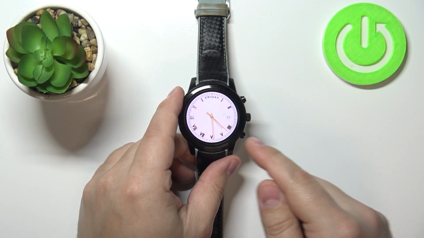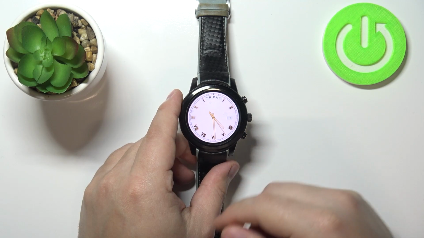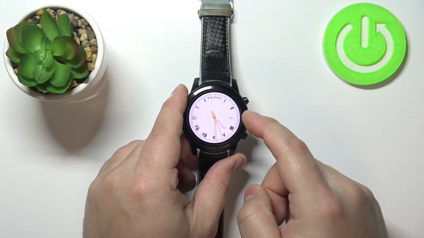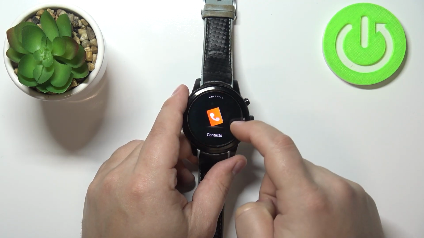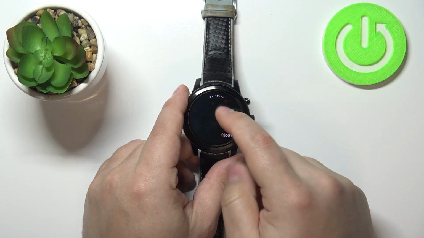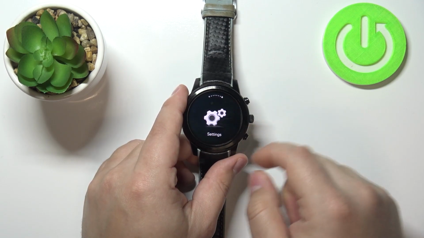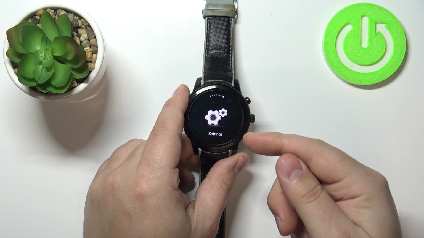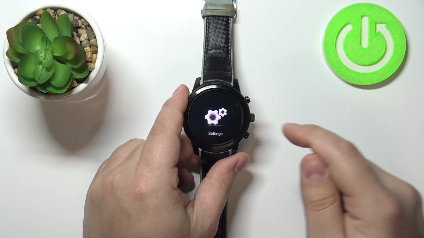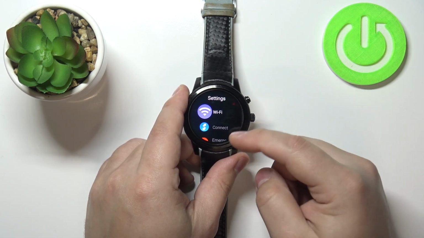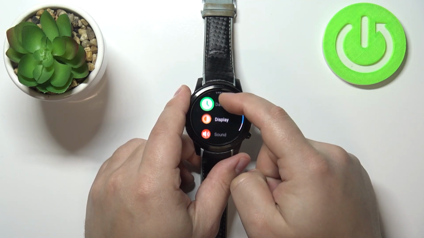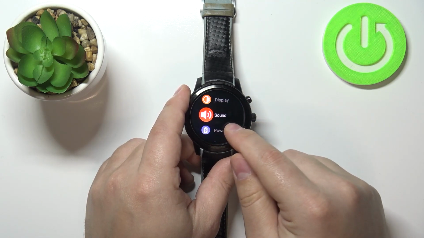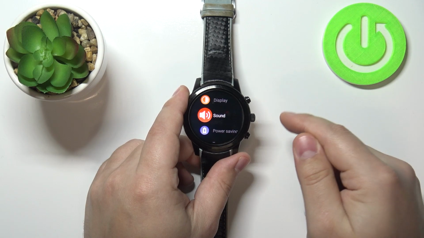Once you wake up the screen, swipe left on the screen repeatedly until you see the settings icon. Like this. It's at the end of this menu, so keep swiping until you find it. Once you find the settings icon, tap on it to open the settings. In settings, scroll down, find the option called sound and tap on it.